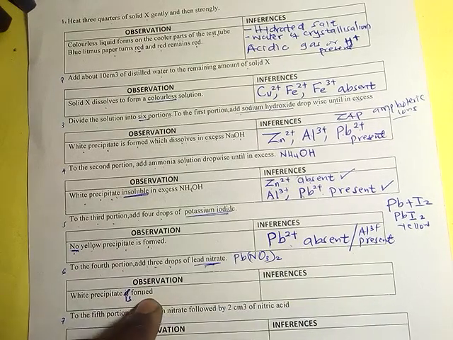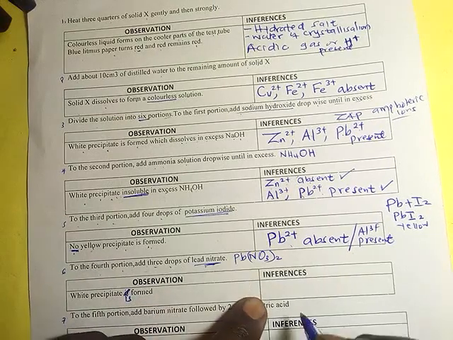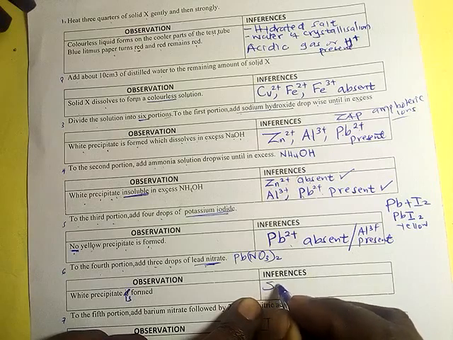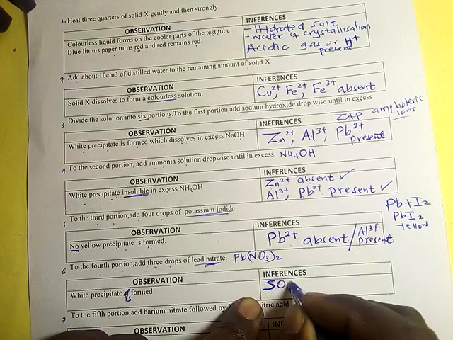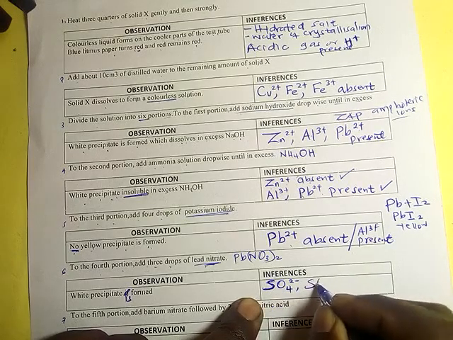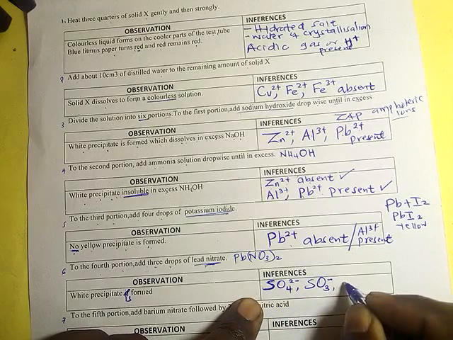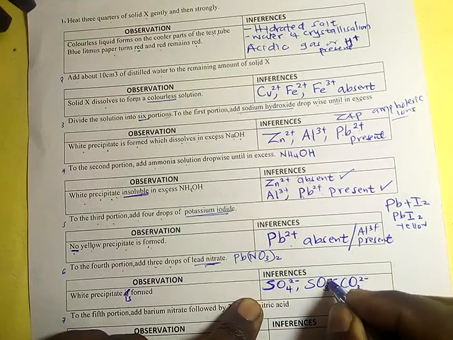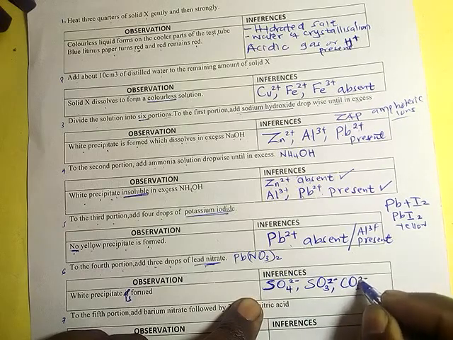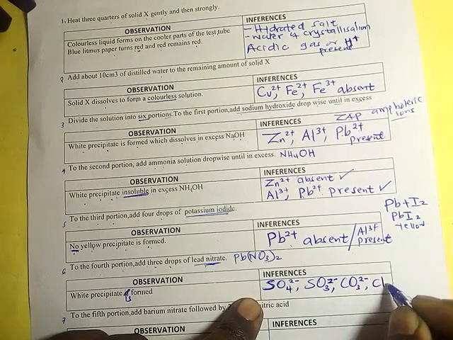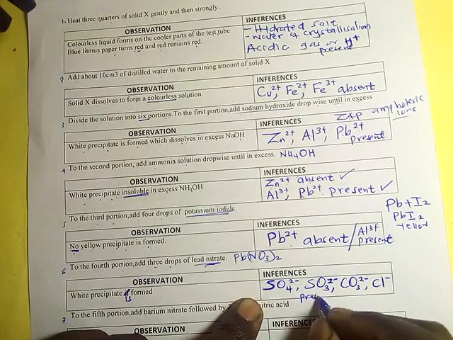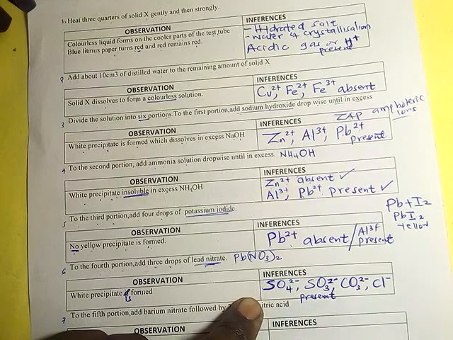If a white precipitate is formed and we are adding lead, then we have 4 anions that may be present: the sulfate, the sulfite, the carbonate, and the chloride. Because it is lead, all of these are present.